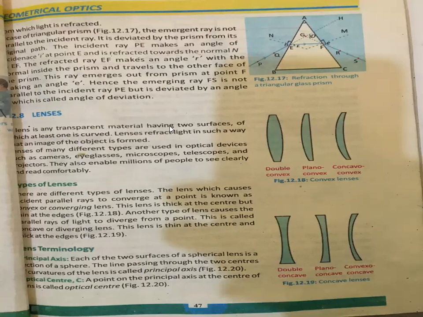A lens is a transparent material. These are the types of lenses. These are the convex lenses and these are the concave lenses. Convex lenses have three types: double convex, plano convex, and concave convex.